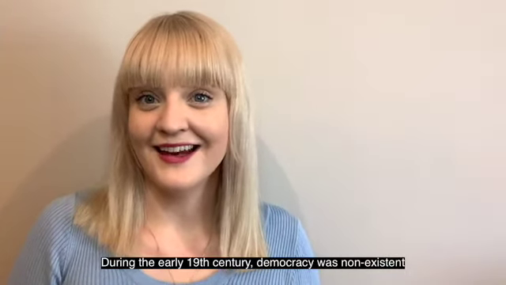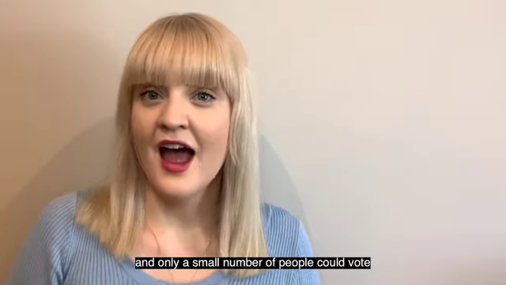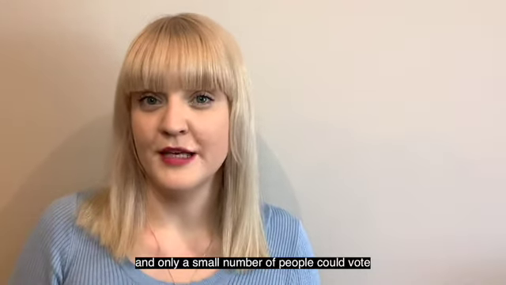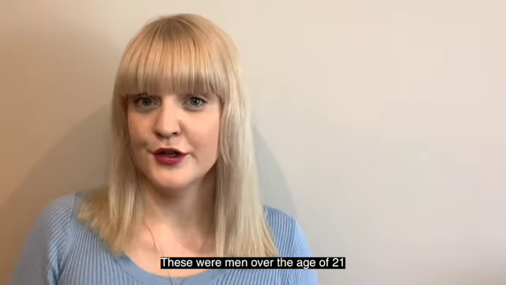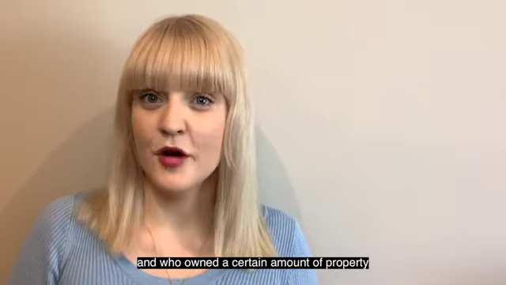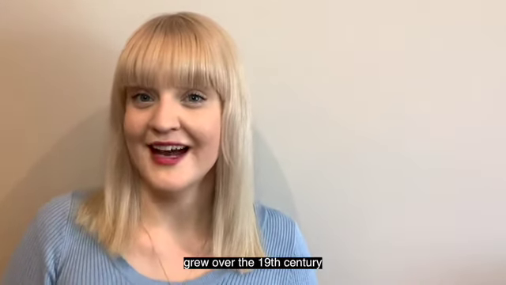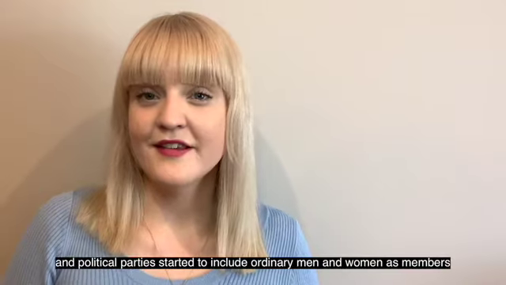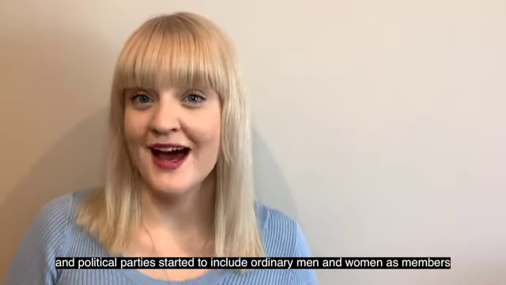During the early 19th century, democracy was non-existent and only a small number of people could vote. These were men of the age of 21 who owned a certain amount of property. The number of people who had the right to vote grew over the 19th century, and political parties started to include ordinary men and women as members.